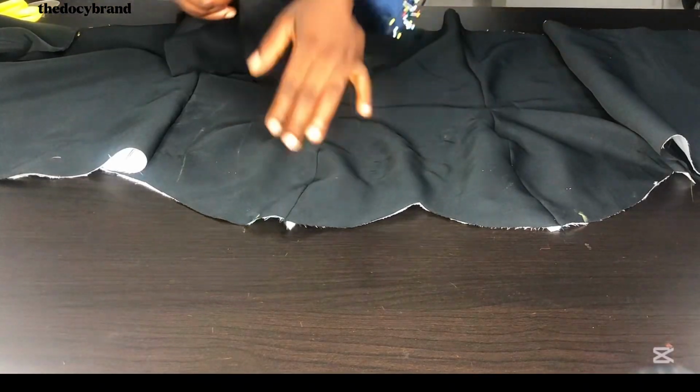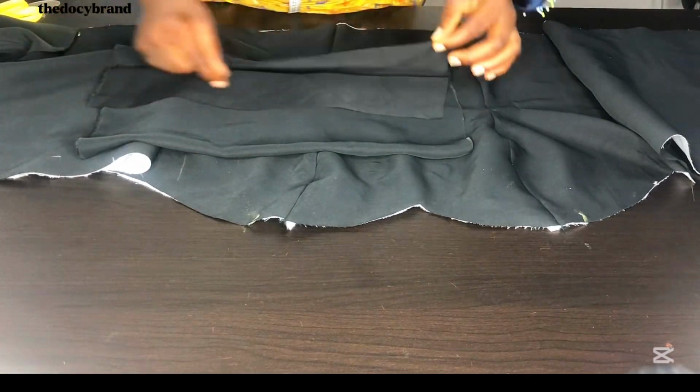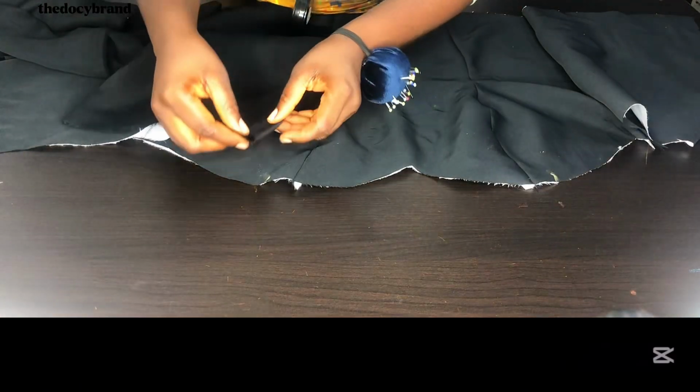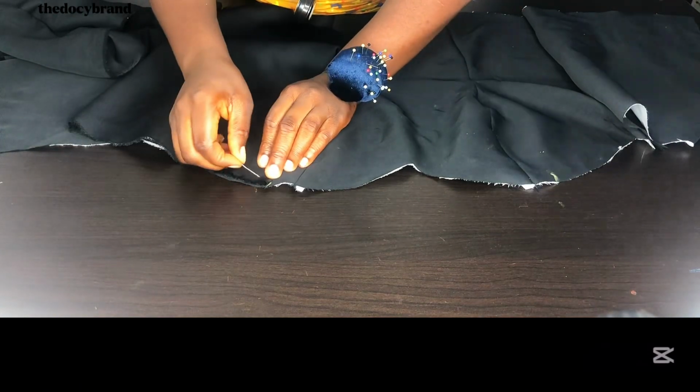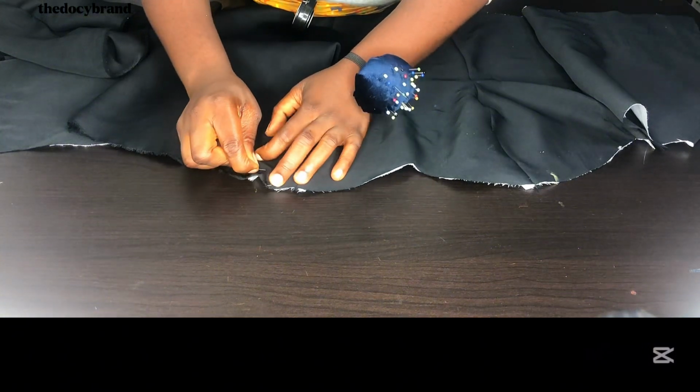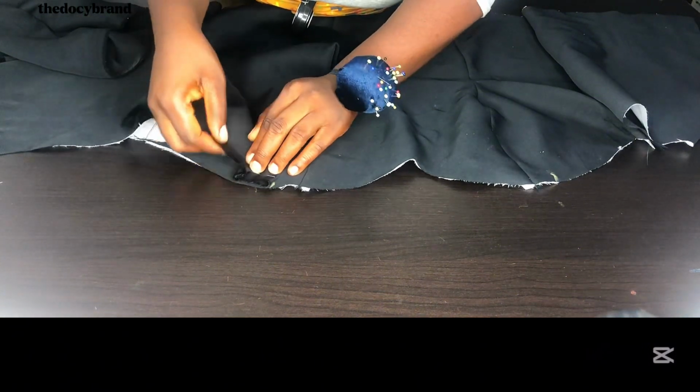So before we attach it to this place, I want to go ahead and join this side. I'll just go ahead and place it here, pin it down. I'm going to pleat it.